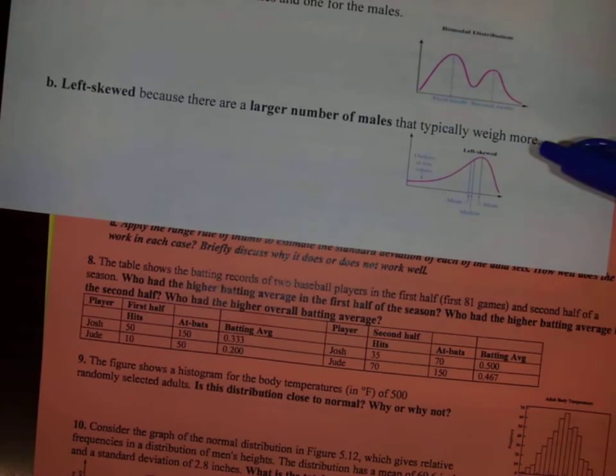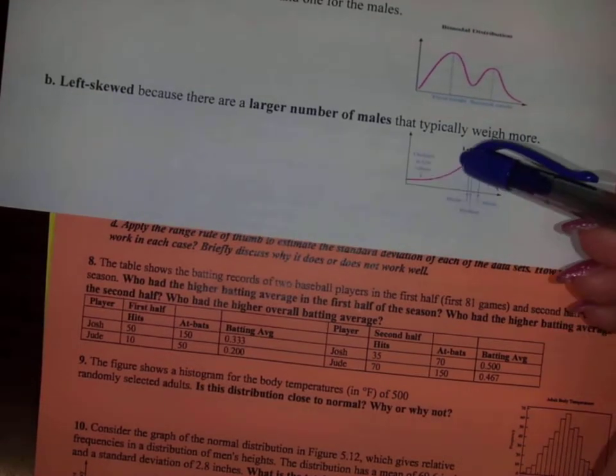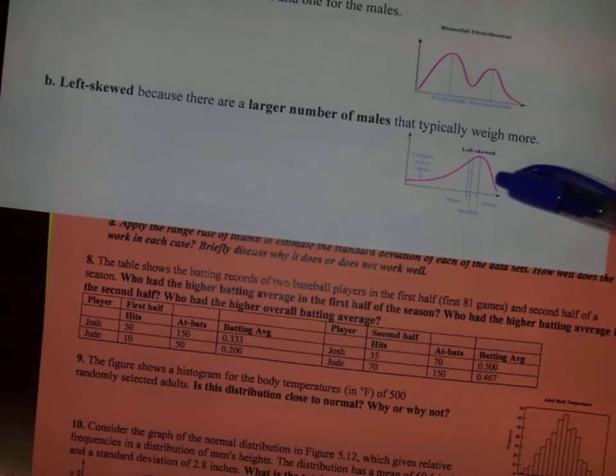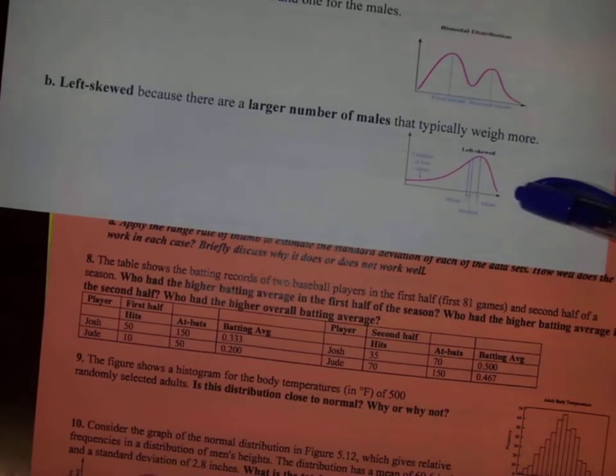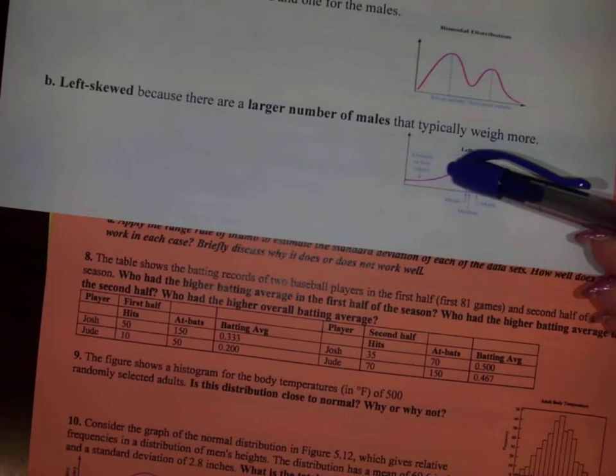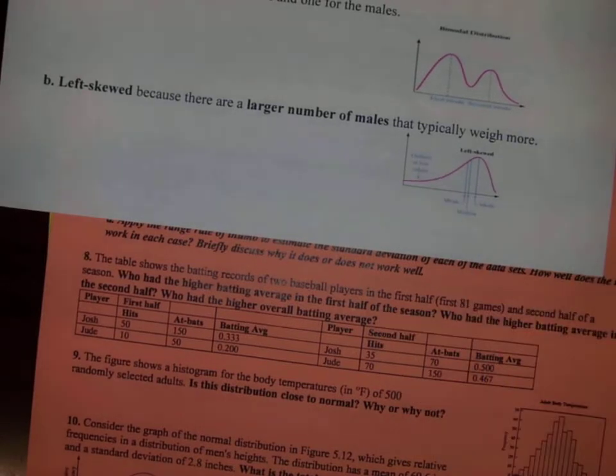So it'll be a little bit bumpier. But it will skew this way because you'll have a few people that weigh a little less. You'll have some that weigh a little bit more going this way on the males. But you'll also have some that are on the lower. It's going to skew this way to the left. All right?